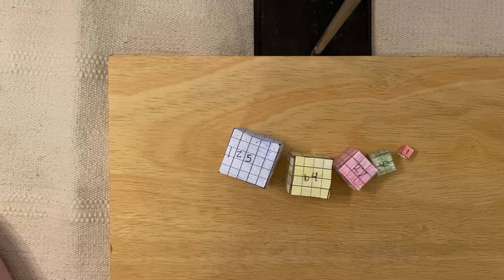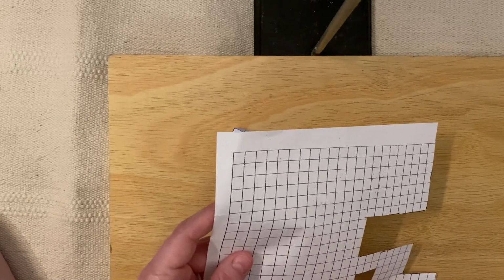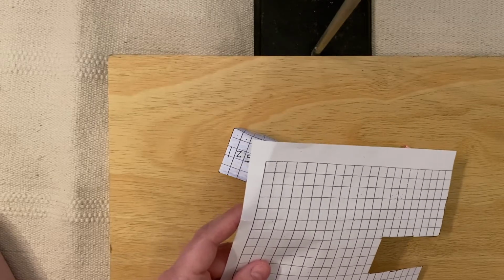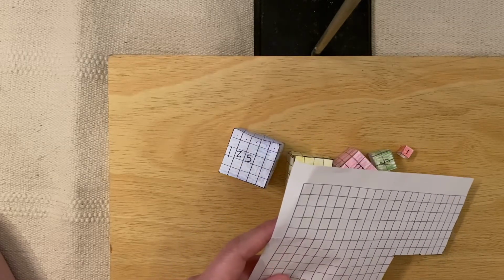So this is one choice you have. I recommend practicing making the cubes first. And one other recommendation, as you get to the bigger cubes, you might have to tape some graph paper together to make it long enough. Just make sure you line up your graph lines, okay?